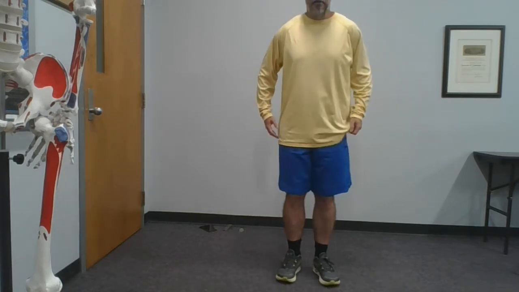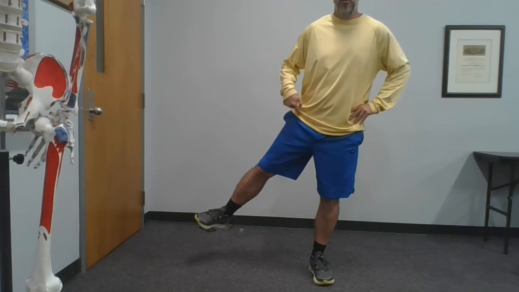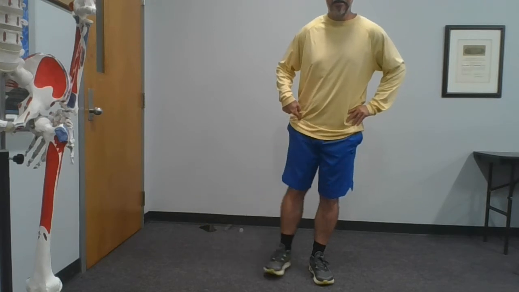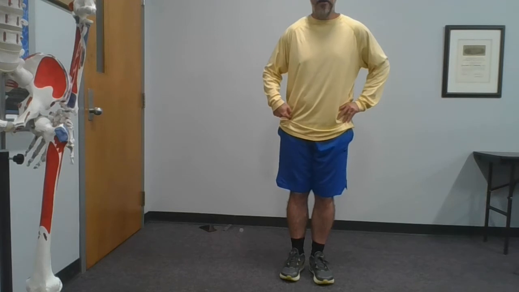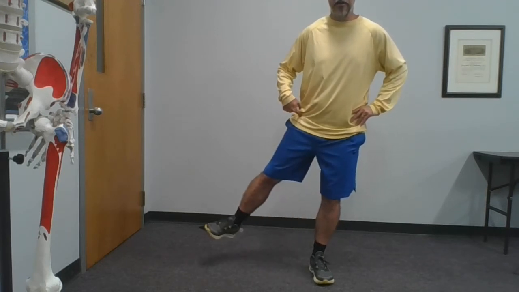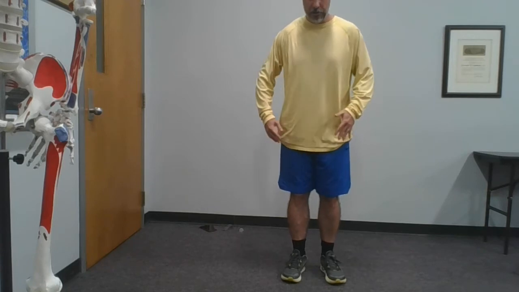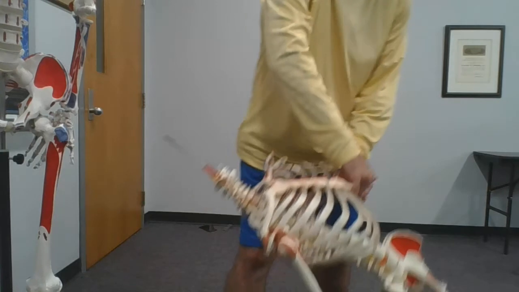Frontal plane. Right hip abduction, right hip adduction. Now let's go for illusion. Show you what's happening here.